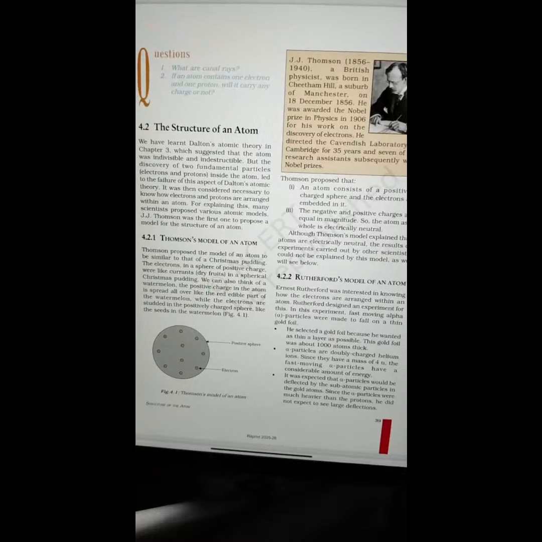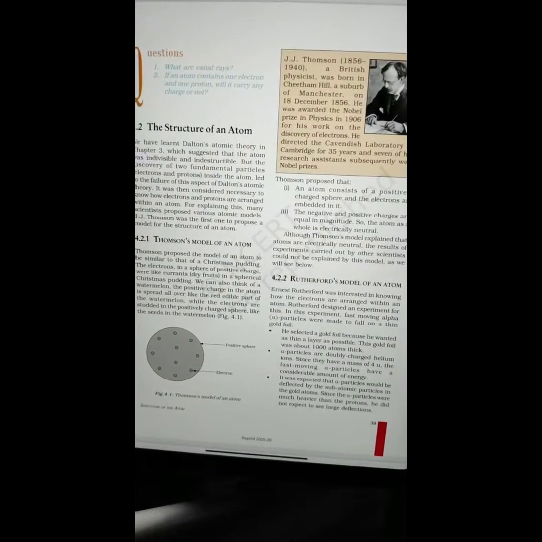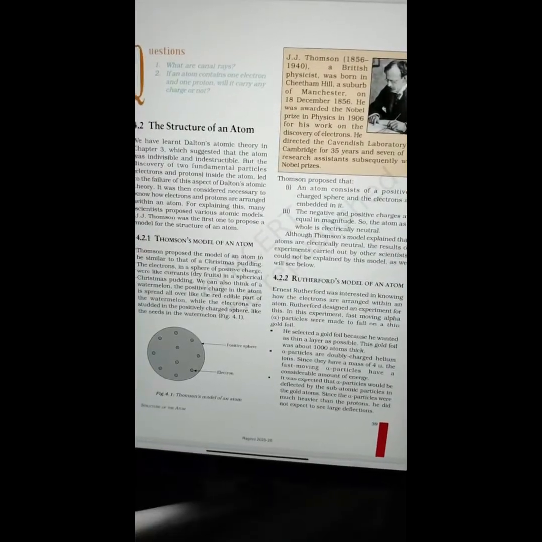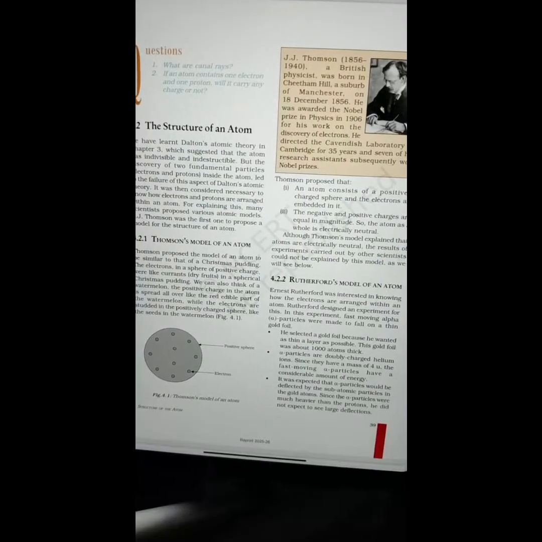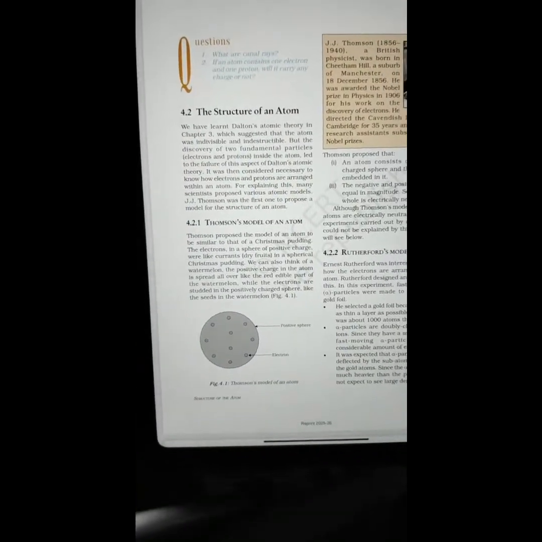It was then considered necessary to know how electrons and protons are arranged within an atom. For explaining this, many scientists proposed various atomic models. J.J. Thomson was the first one to propose a model for the structure of an atom. Let's move on to the next topic, and here it is.